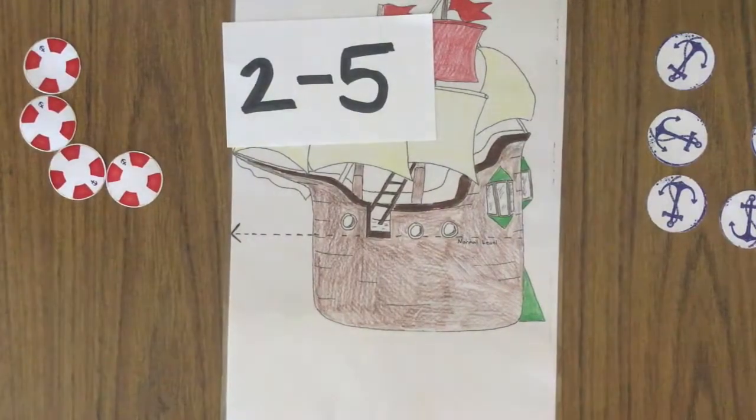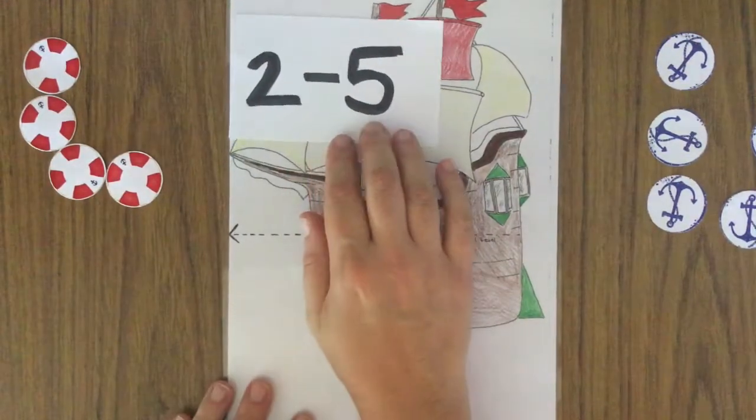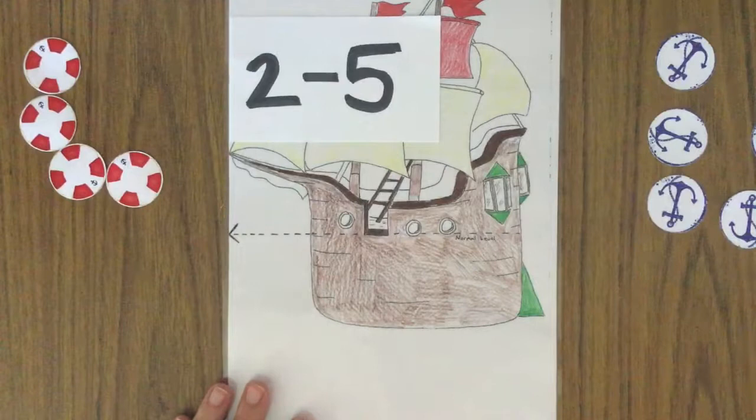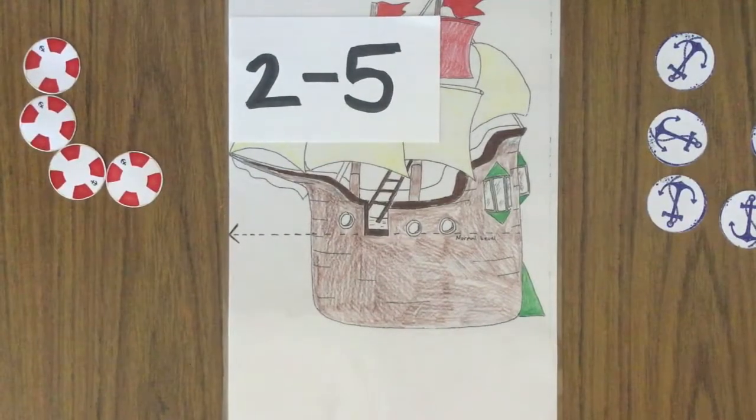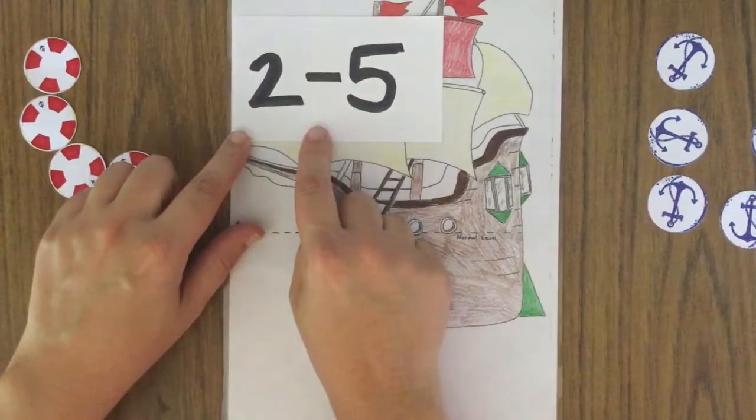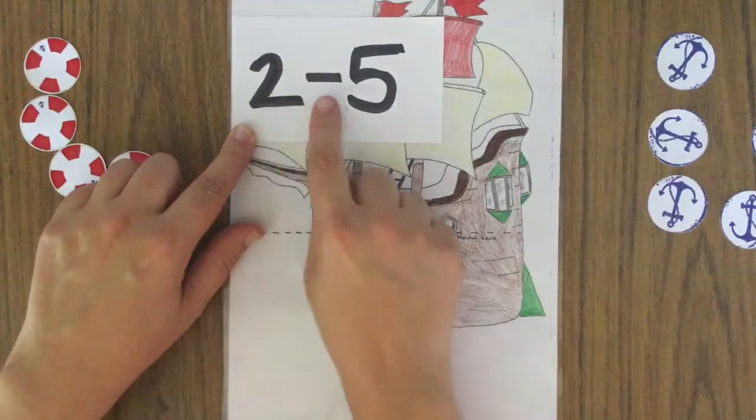Today I'm going to model several different subtraction problems and how floats and anchors could potentially help you solve those problems. If you don't have a good strategy from pre-algebra, this might be something you could turn to. While you're watching, it may be helpful for you to have your own ship and floats and anchors available so you can copy what I'm doing, or you can pause the video after each problem and try it on your own. The first problem I'm going to start with is 2 minus 5.